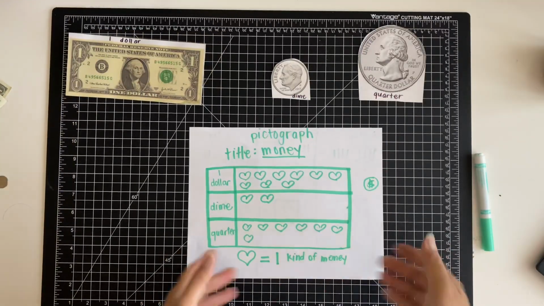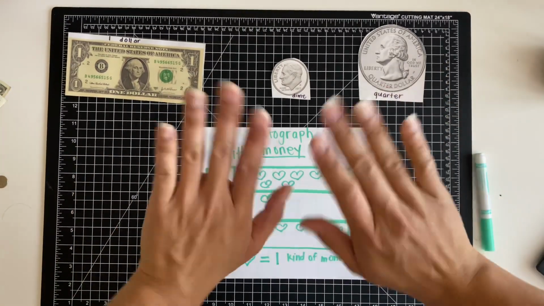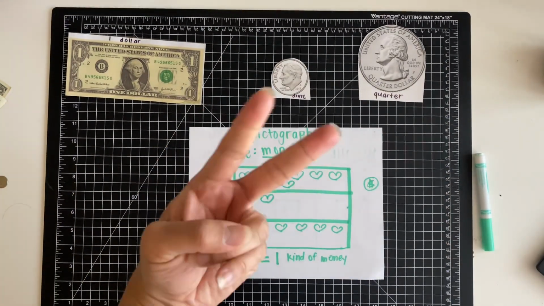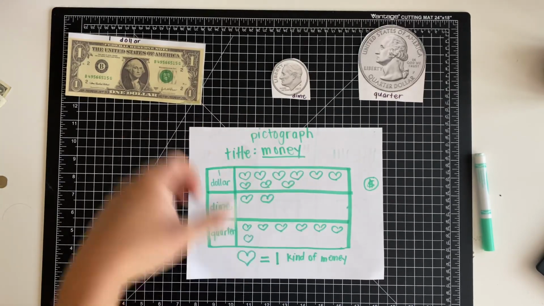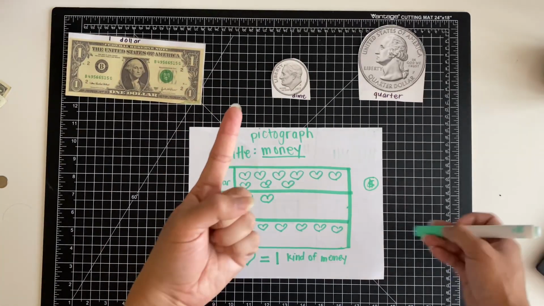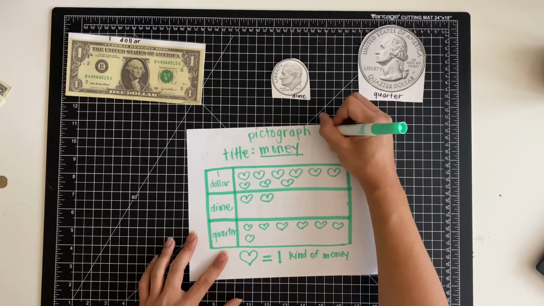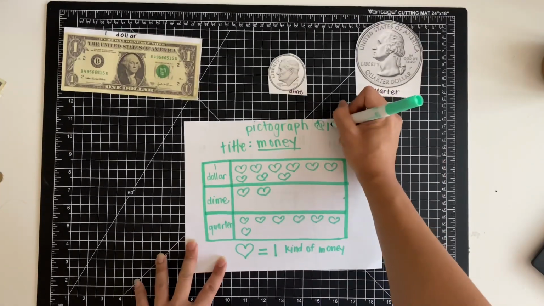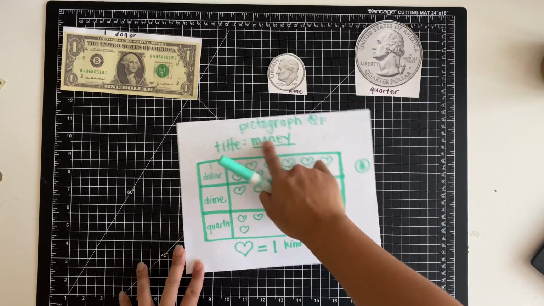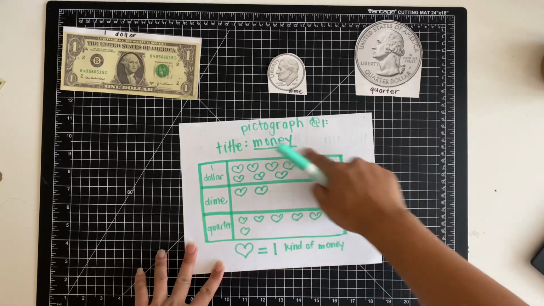All right, friends, so we finished our pictograph today. And if you think that was too easy peasy, I have 2 challenge questions for you. Everyone say challenge number 1. For challenge number 1, I'm gonna write down chili and the number 1. I want you to find the sum of all of the money you found.